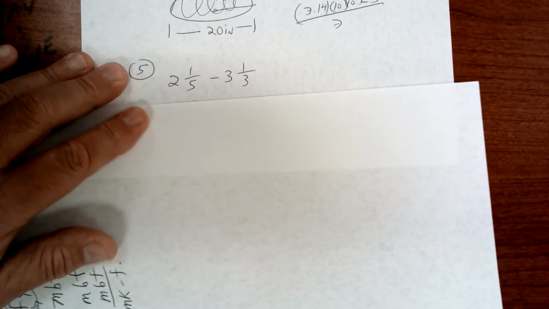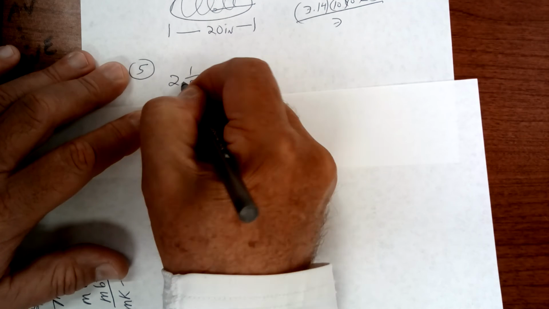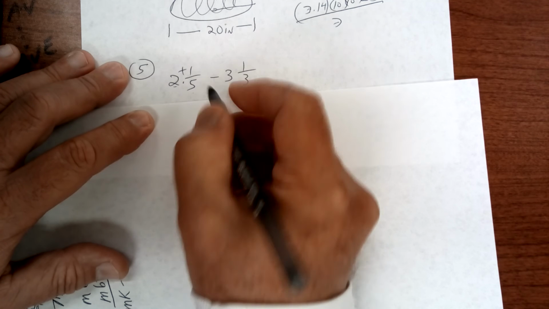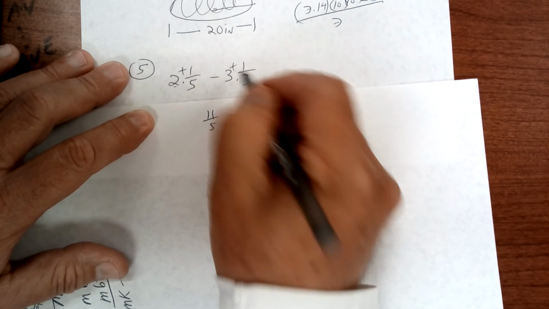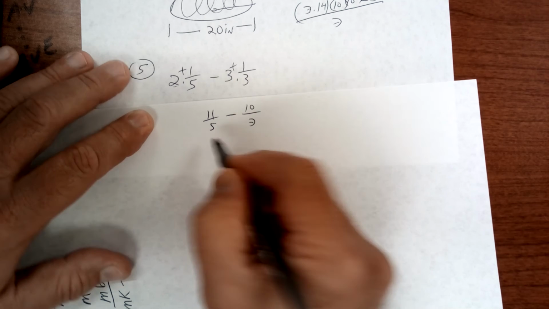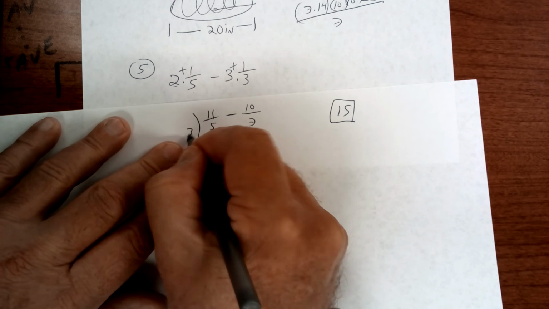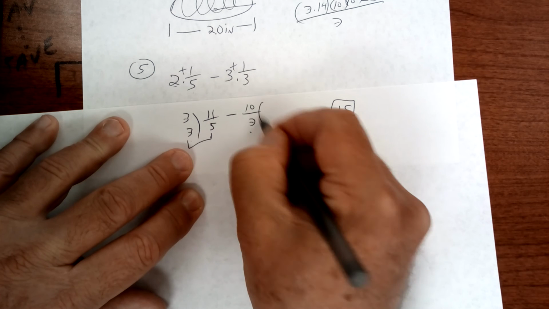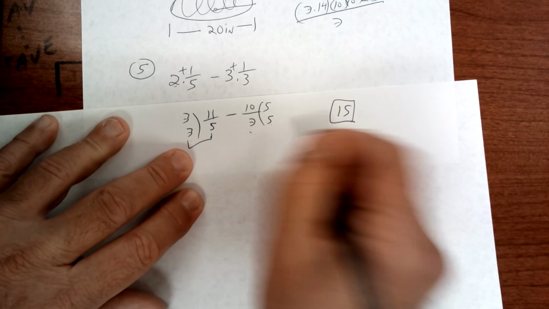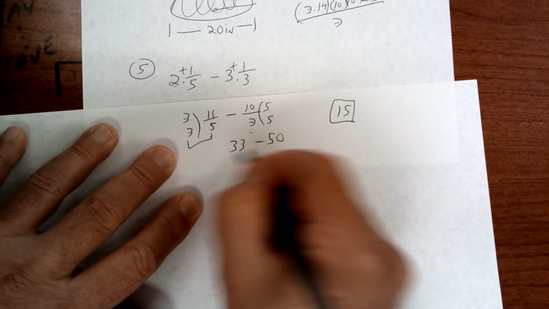And then finally, the last one, when you subtract fractions, you could do it like this, but the way I taught you is 5 times 2 is 10 plus 1. So I get 11 over 5 minus 3 times 3 is 9 plus 1 is 10 over 3. 5 times 3 is 15. So your least common denominator is 15. I would multiply by 3. 3 times 5 is 15. And then on this one, I'd multiply by 5. 5 times 3 is 15. So I get 33 minus 50 all over 15.